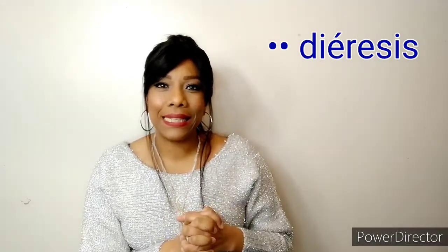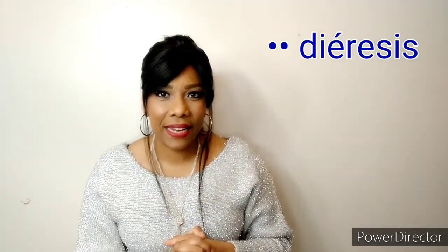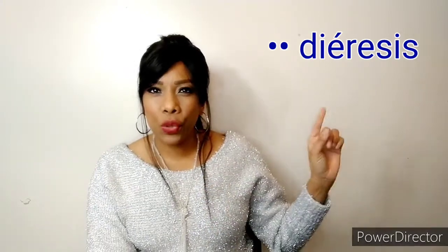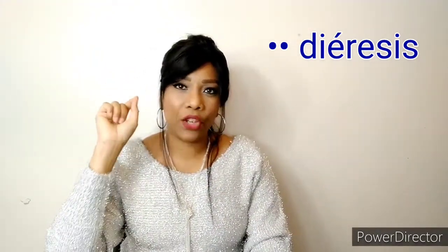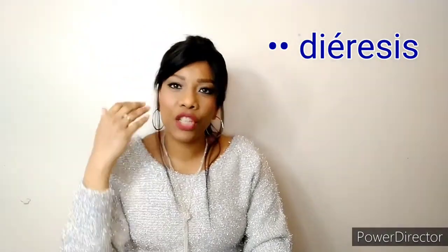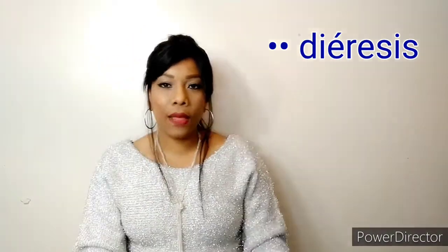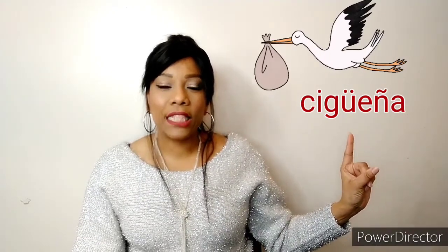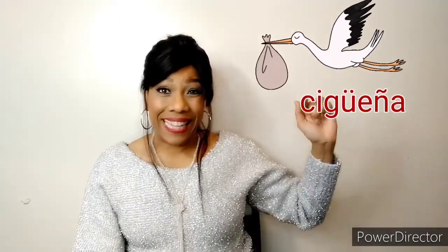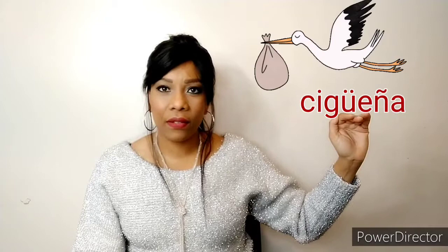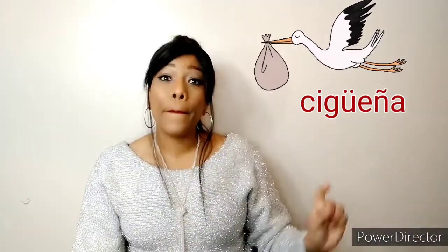Another type of tilde is la diéresis. So diéresis are two dots that you put on the top of the letter U to change the pronunciation of certain words. For example, cigüeña. So we don't say cigueña, we say cigüeña. If that word didn't have the diéresis on top, si no tiene la diéresis arriba, we would say cigueña. But because there is a diéresis, you have to say cigüeña.